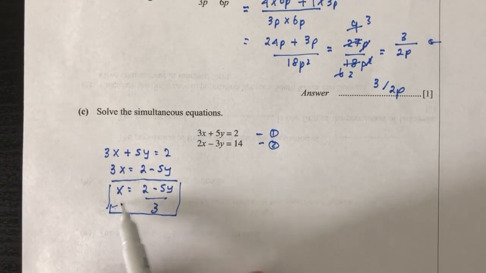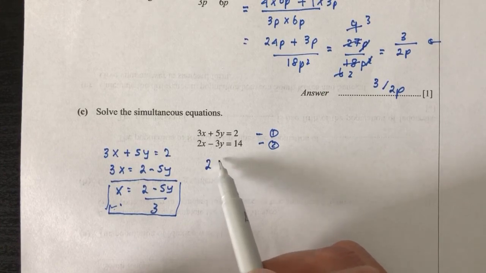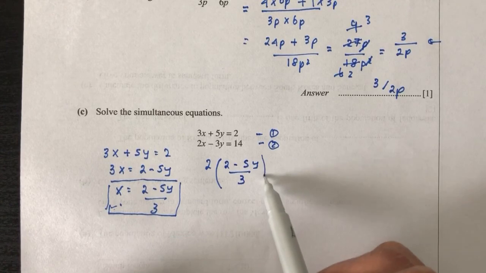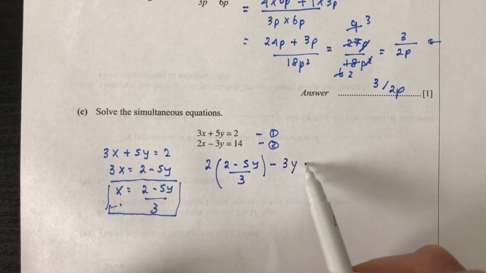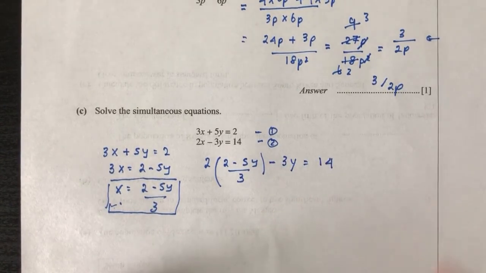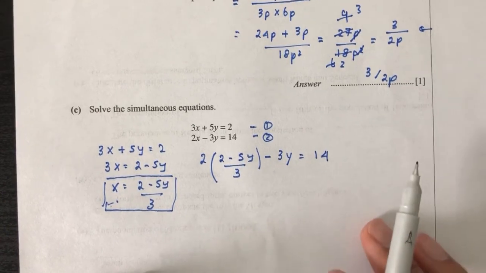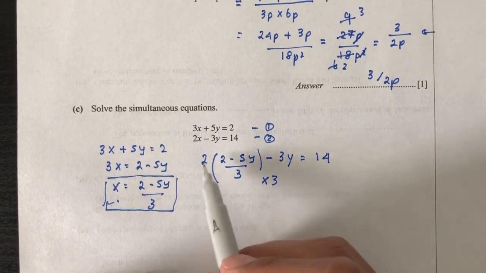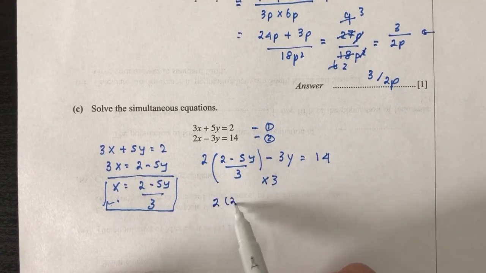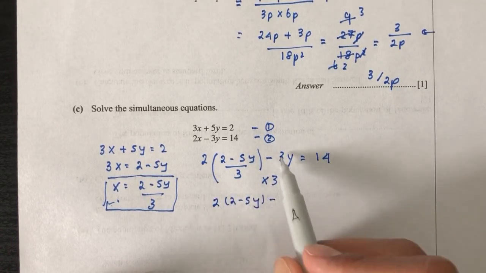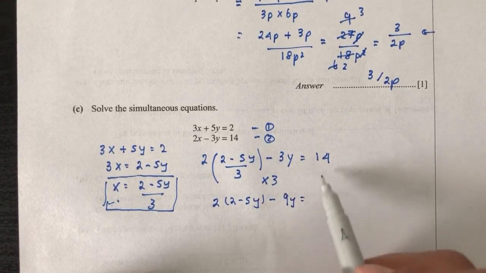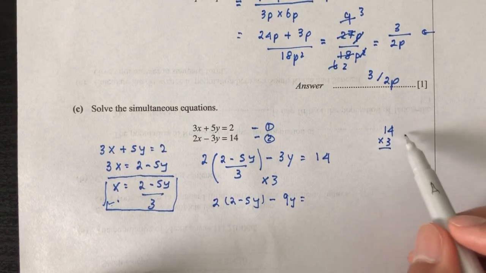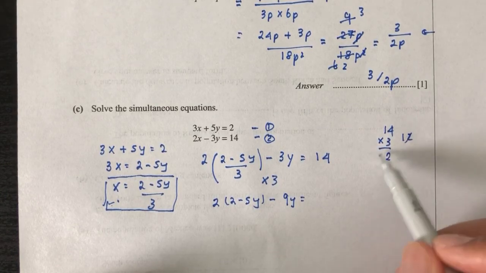So now let's replace x in this equation. So 2x is 2 minus 5y over 3 minus 3y equal to 14. So here we have 3 at the bottom. It is not easy to work with that. So let's multiply 3 everywhere. So that will become 2 minus 5y minus 9y equal to 14 times 3. How much is 14 times 3? That will be 42.